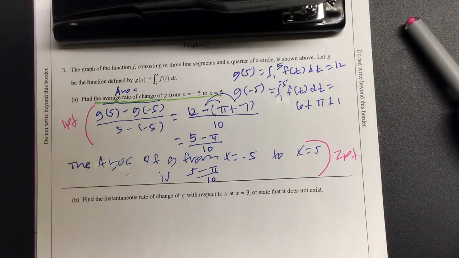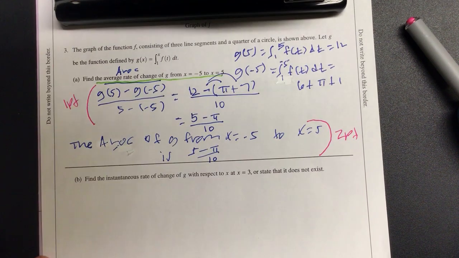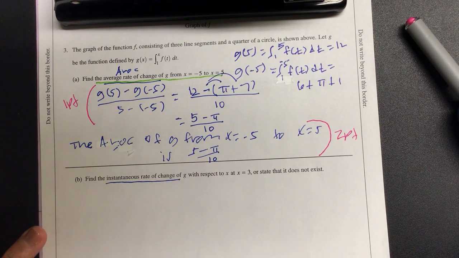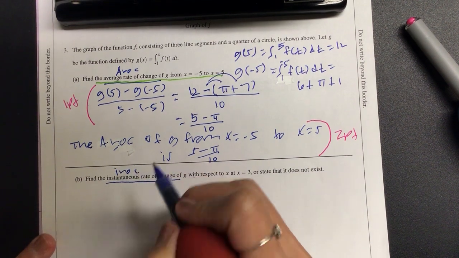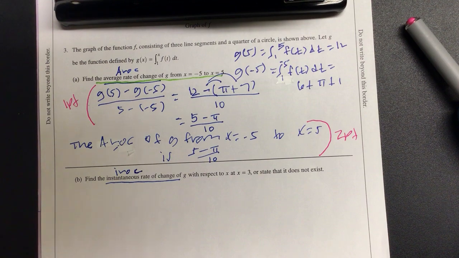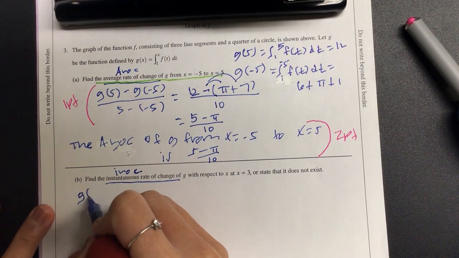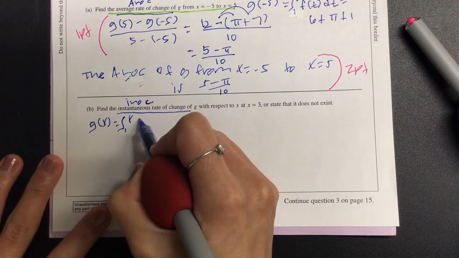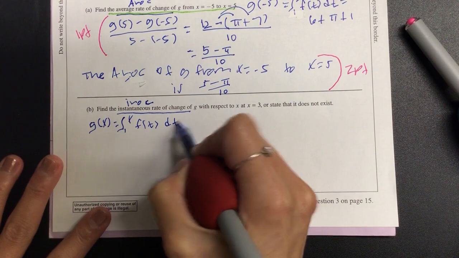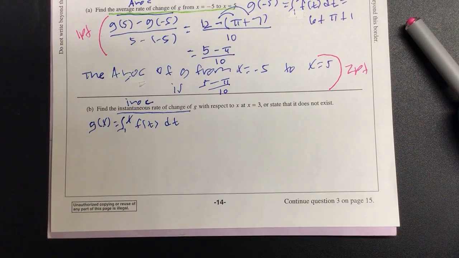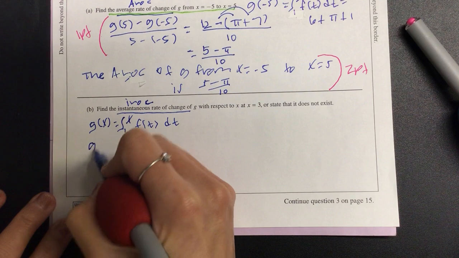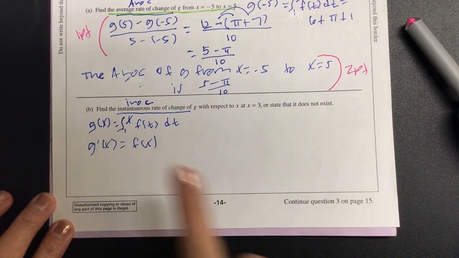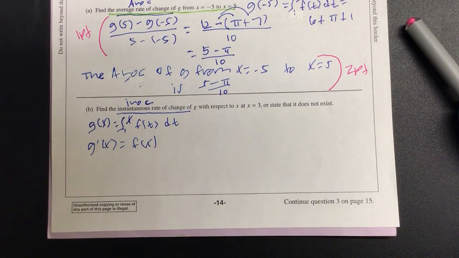Kylie, go ahead and read part B. Find the instantaneous rate of change of g with respect to x at x equals 3, or state that it does not exist. So instantaneous rate of change, IROC, is when we have the derivative. I'm going to write out the original equation from the top. They gave us g of x is equal to the integral from 1 to x of f of t dt. So IROC is basically g prime, a derivative. If I say g prime, that's going to give me just f of x, because when I take the derivative of the integral, they cancel each other out.